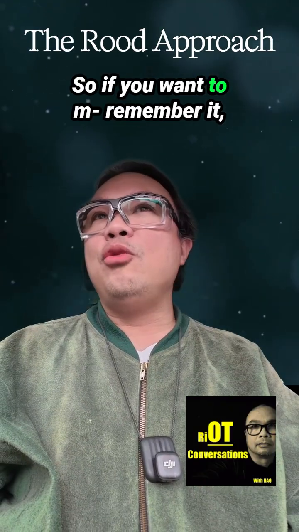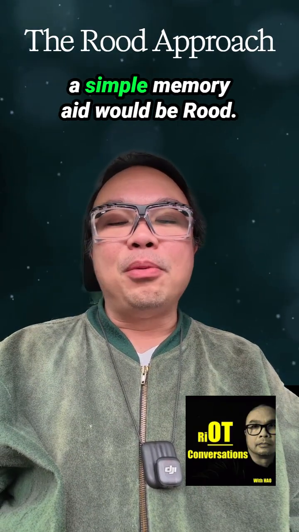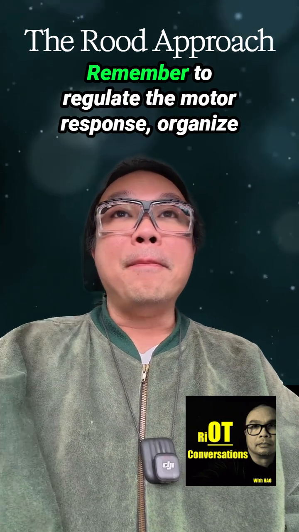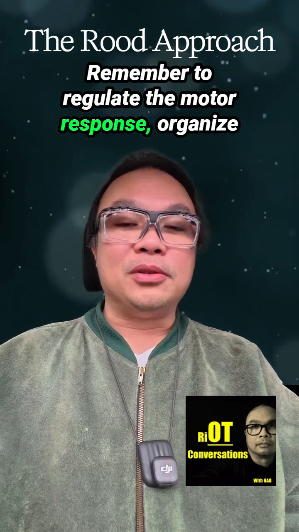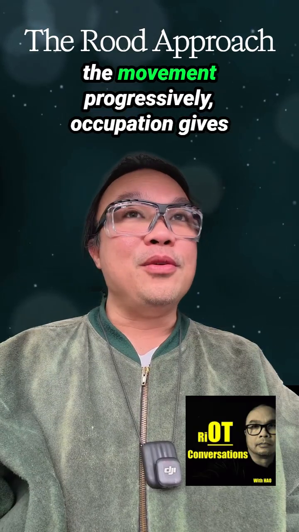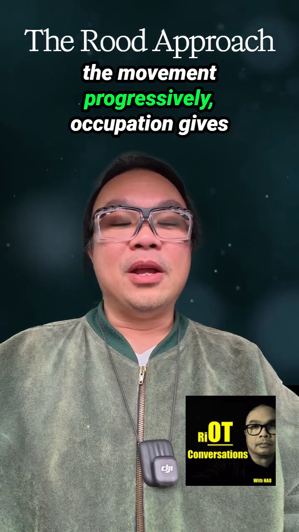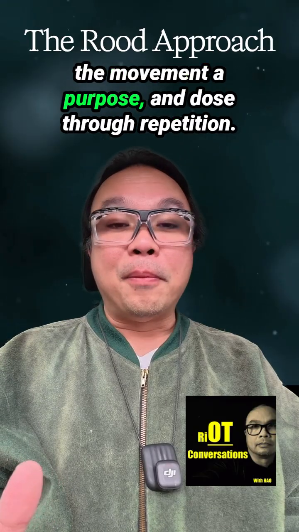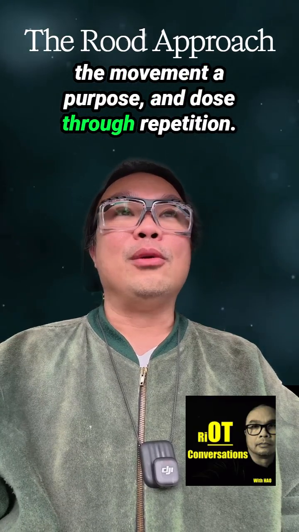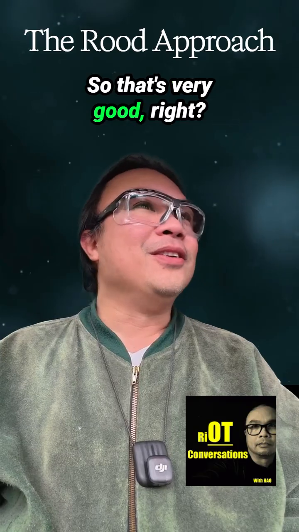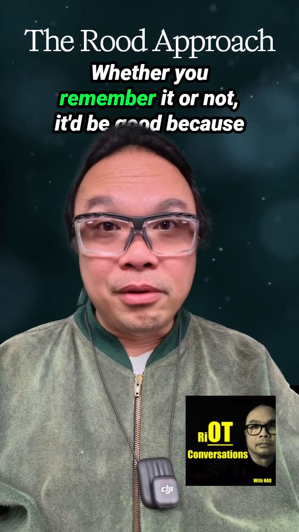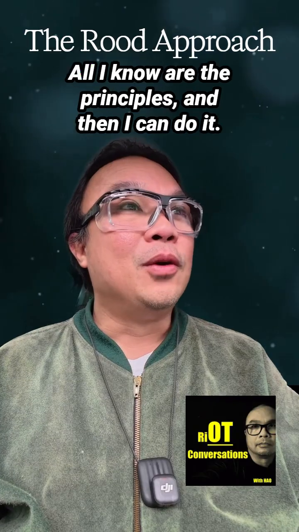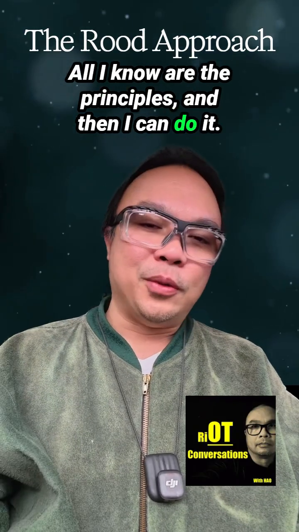So if you want to remember it, a simple memory aid would be Rood. Remember to regulate the motor response. Organize the movement progressively. Occupation gives the movement a purpose and dose through repetition. So that's very good, right? Whether you remember it or not, it'd be good, because I haven't remembered that for a long time. All I know are the principles and then I can do it.